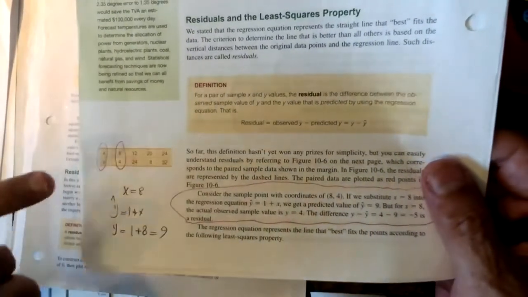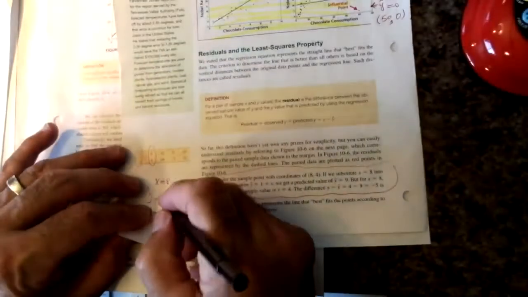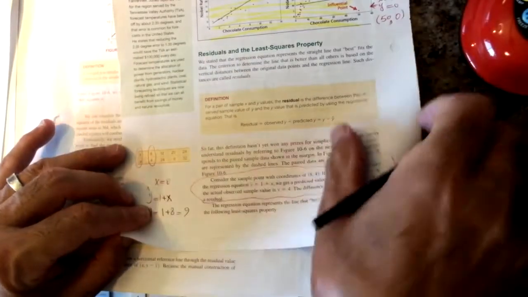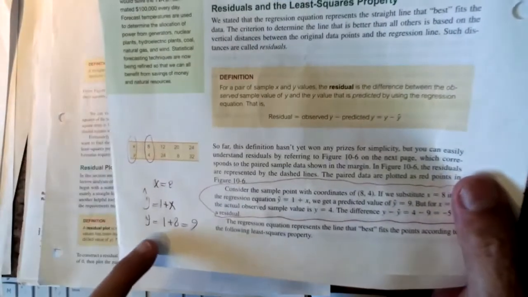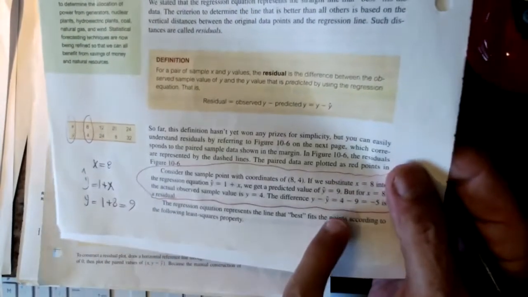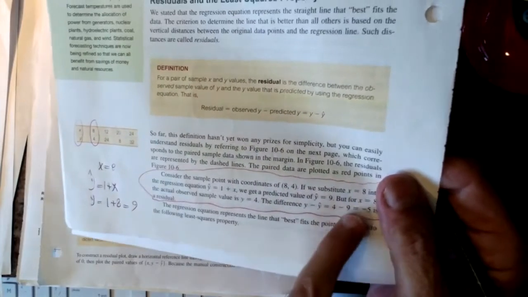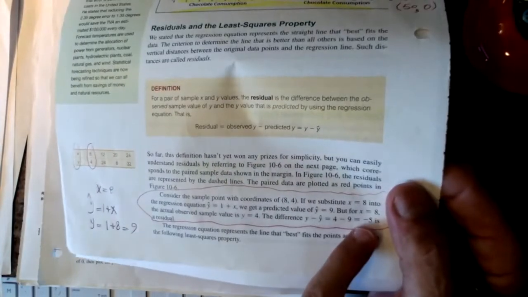The value changes. What is the difference of these two? The difference of the first one minus the second one is -5, right?